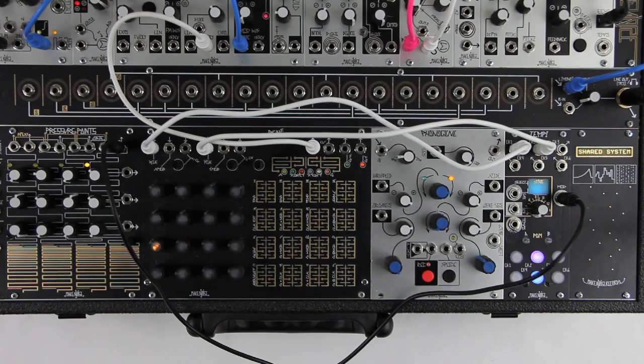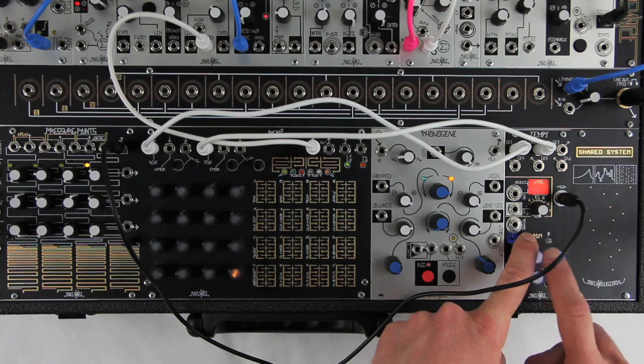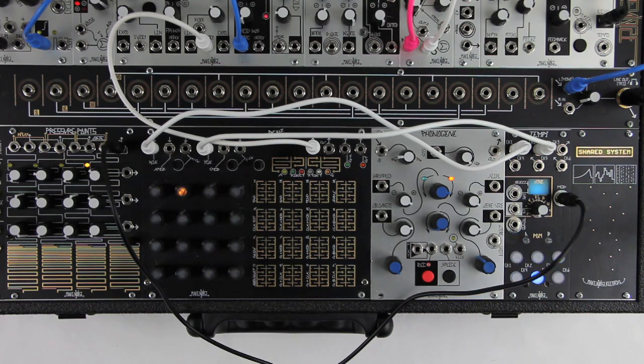By changing to divide by 8 on the slower channel, we get 2 repetitions of the horizontal 4-step sequence before moving vertically.